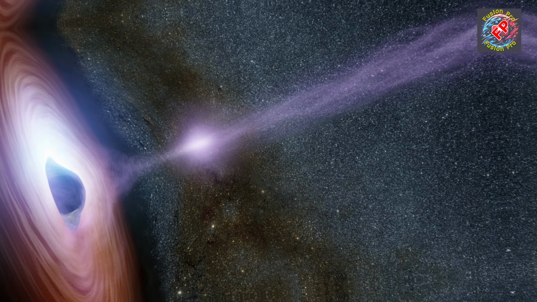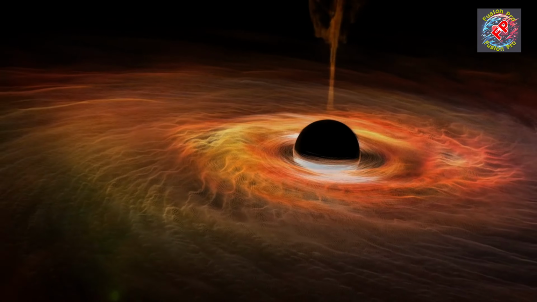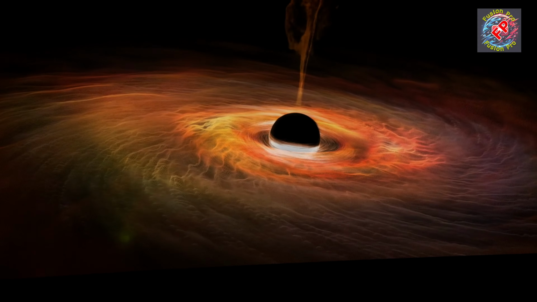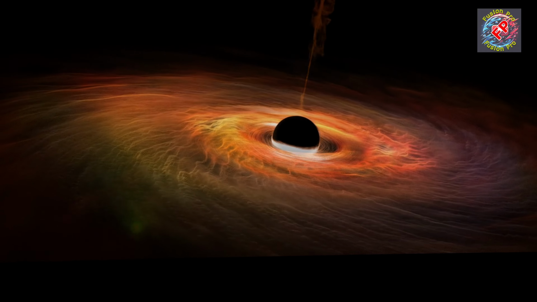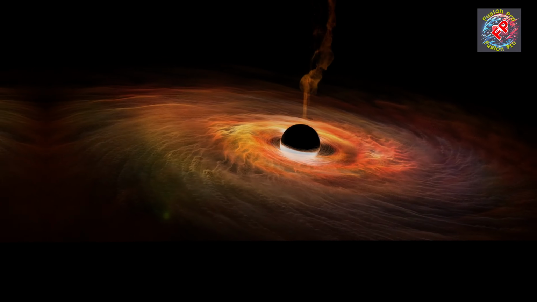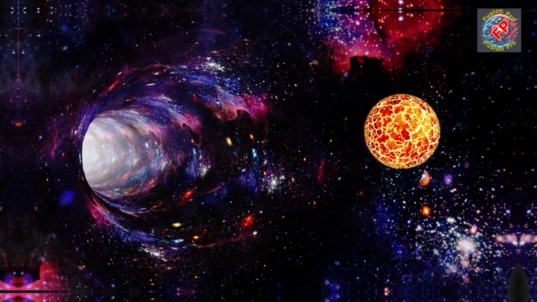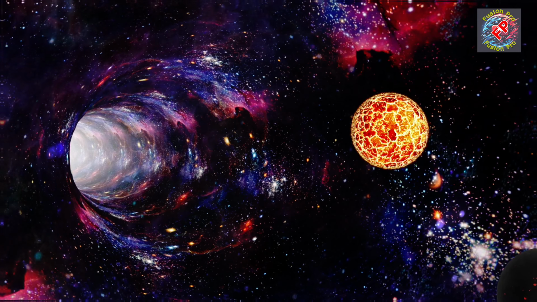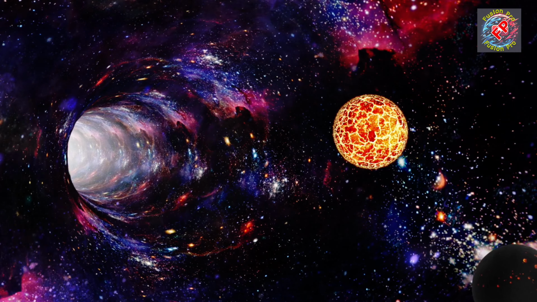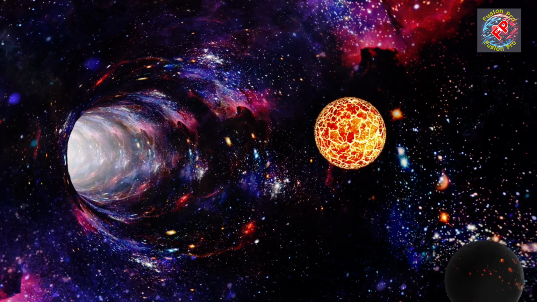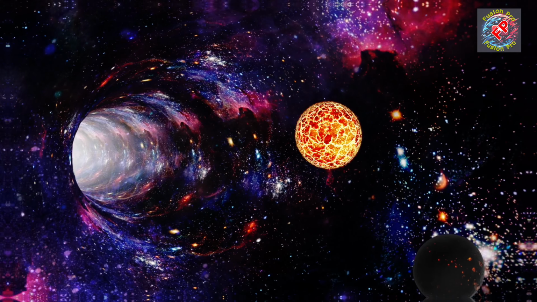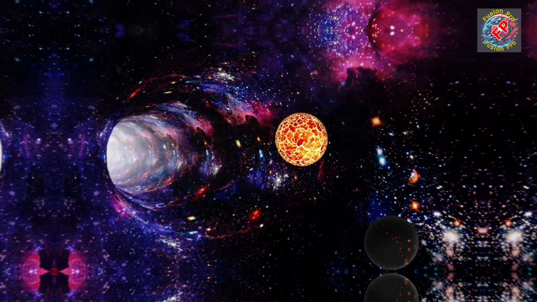Types of black holes. Stellar black holes: these are formed from the gravitational collapse of massive stars. They typically have masses ranging from a few times that of the Sun to tens of solar masses. Supermassive black holes, found at the centers of most galaxies, including our own Milky Way. These black holes have masses ranging from hundreds of thousands to billions of times that of the Sun. Their origin is still not fully understood, but they likely grow over time by accreting matter from their surroundings.